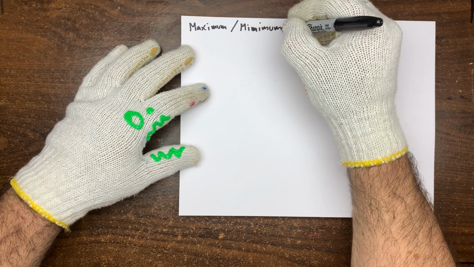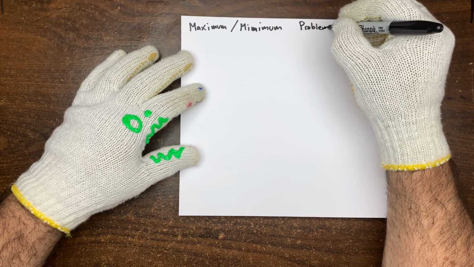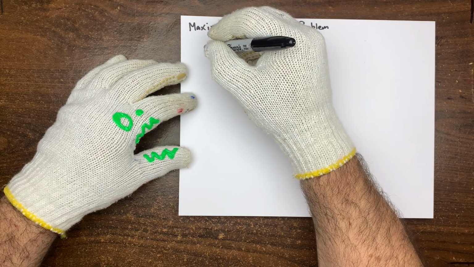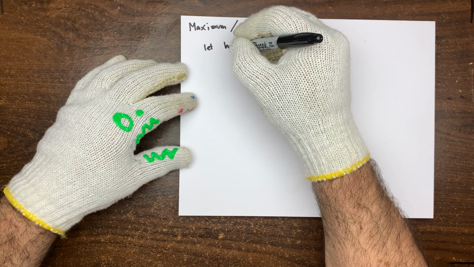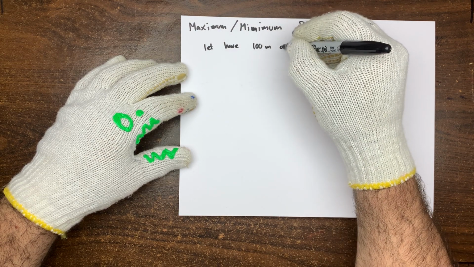Maximum-minimum problems. What we're trying to find here is when the slope equals 0. I'll give you an example. Let's have 100 meters of fence.